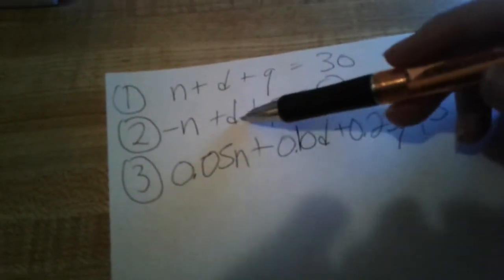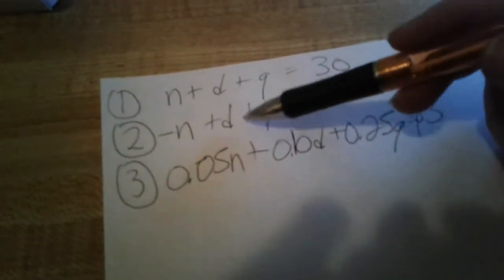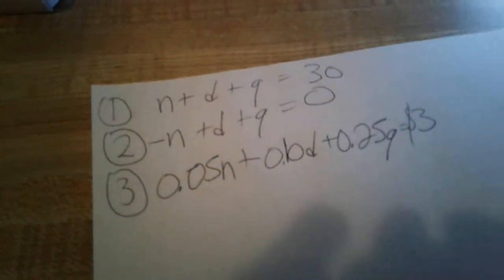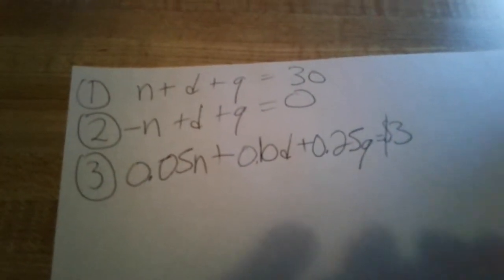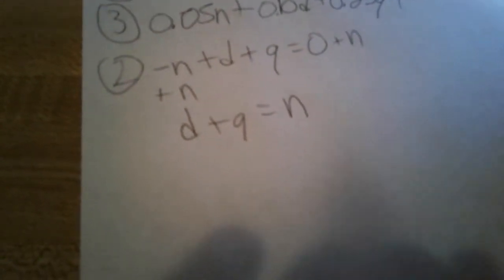The second equation looks pretty easy to solve for a letter, so let's go with equation 2. We're going to solve for our nickels. So if we rewrite equation 2, we have negative N plus D plus Q equals 0. Now let's add N to both sides. N minus N is 0, so we have D plus Q equals N. The 0 goes away because anything plus 0 is just that number still. So we could call this equation 4.